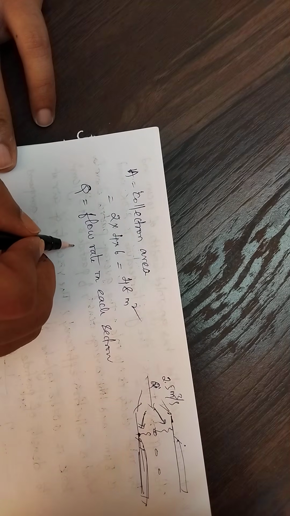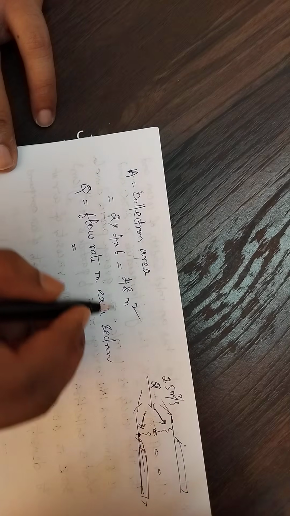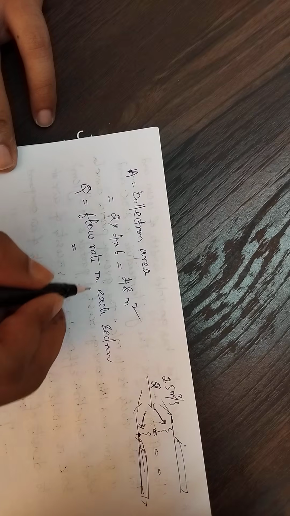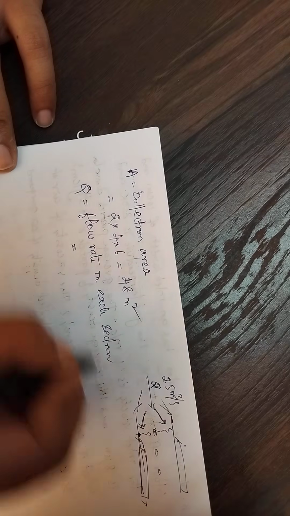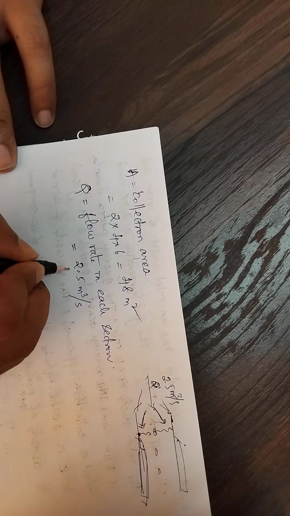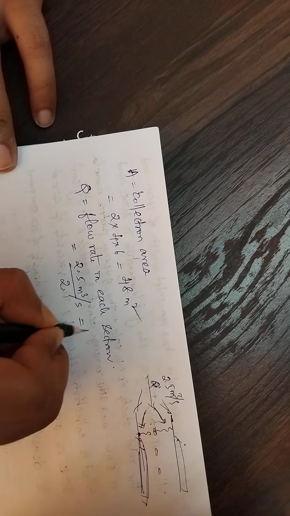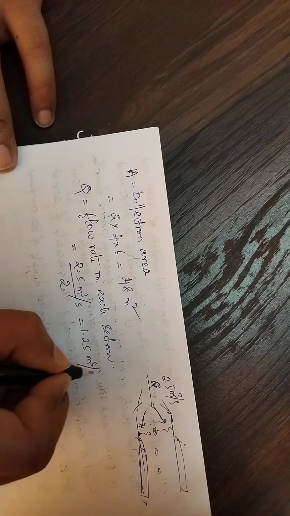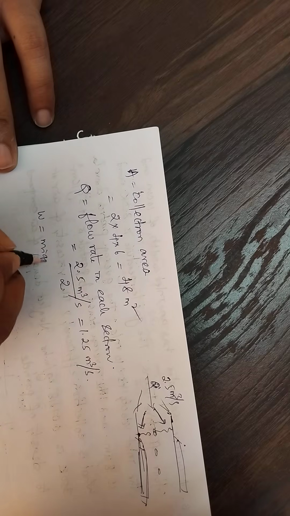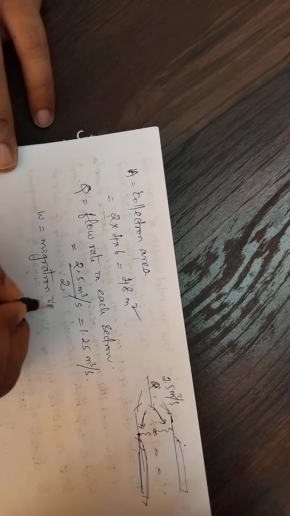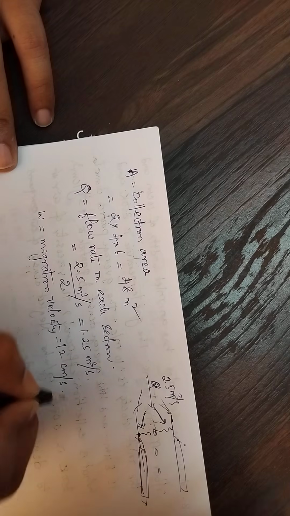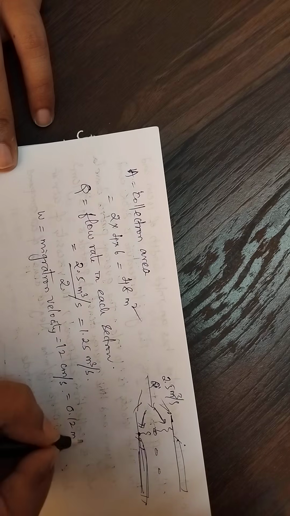So that would be Q. Originally it is coming 2.5 meter cube per second, but it is divided by 2, so it would be 1.25 meter cube per second. And then we have W, that is migration velocity, equal to 12 centimeters per second, which means 0.12 meters per second.